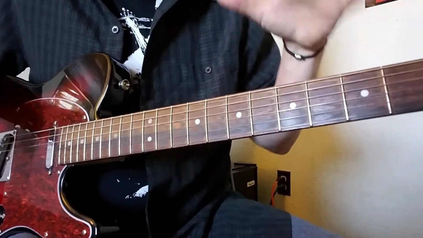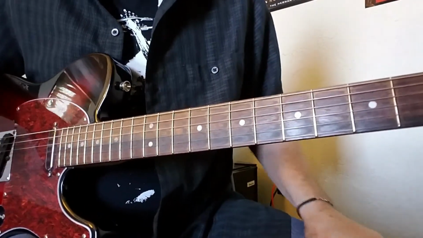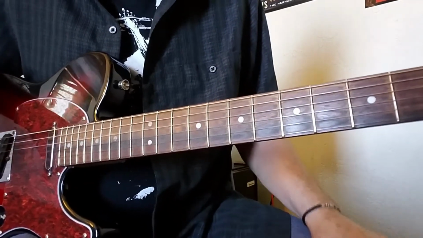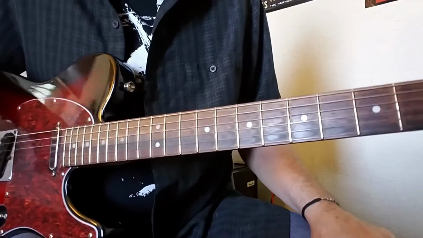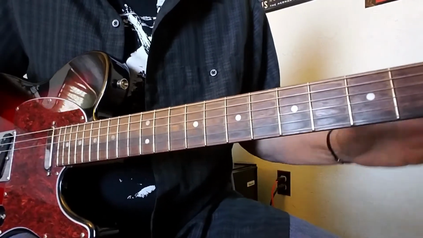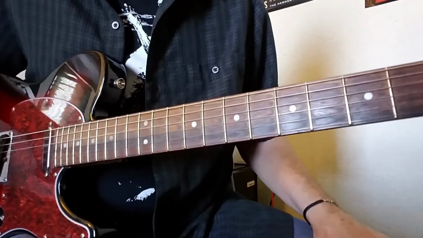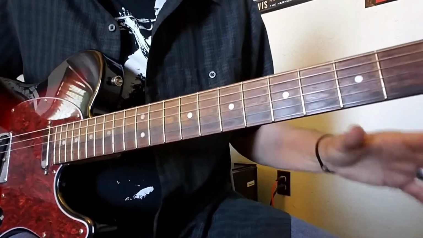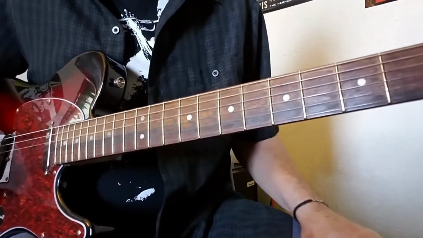Let me first say that this is definitely not a lesson for the advanced guitarist. I'm guessing that most advanced players will probably know a lot of these chord voicings already. But this is for intermediate or post-intermediate players that have found that they kind of like the sound of jazz chords, but they're not sure what they all are or maybe even how to put them together.